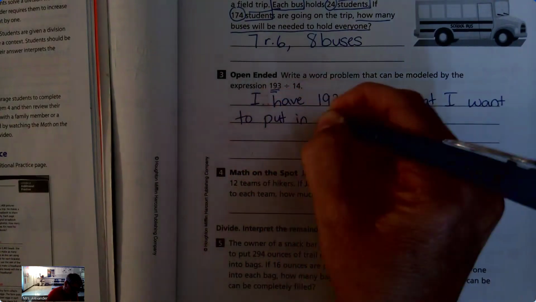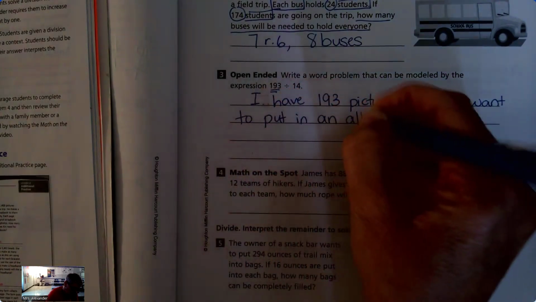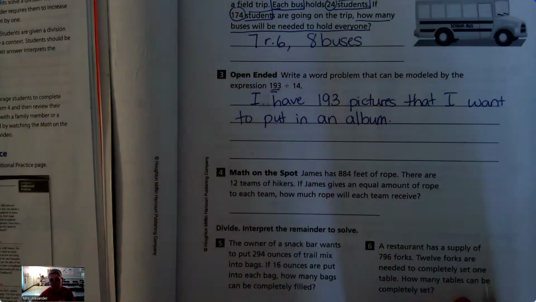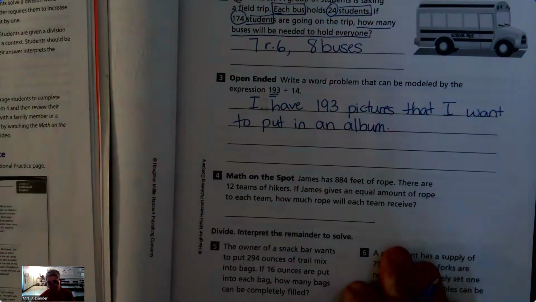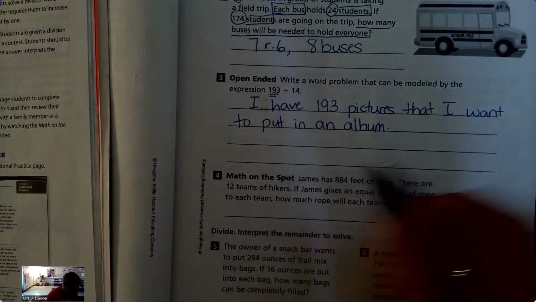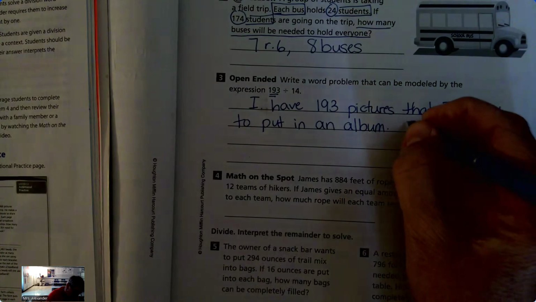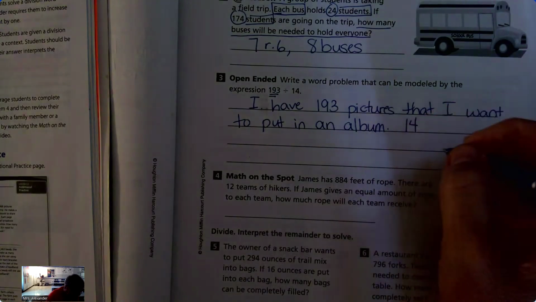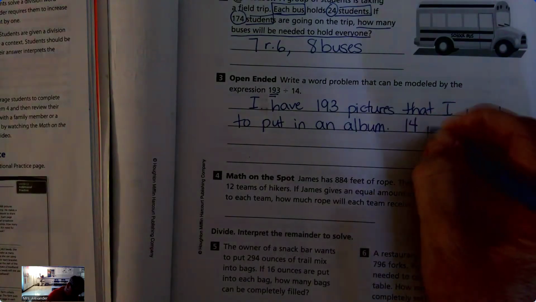in an album. Now, this is kind of showing my age because we don't really get pictures anymore like we used to put in albums, but because I'm as old as I am, I can use this one. I can put 14 pictures fit on each page.